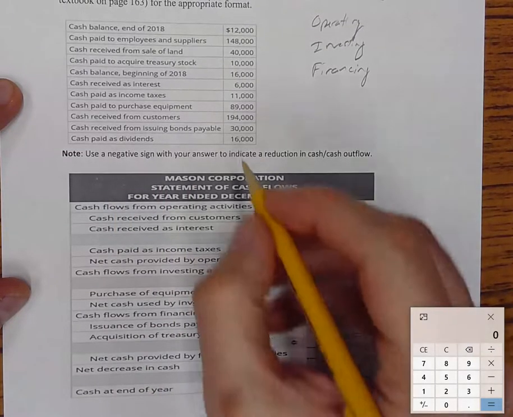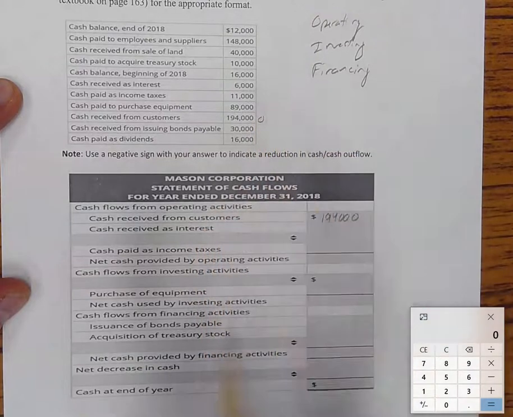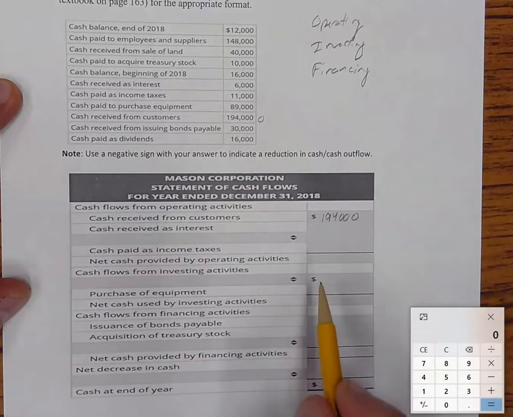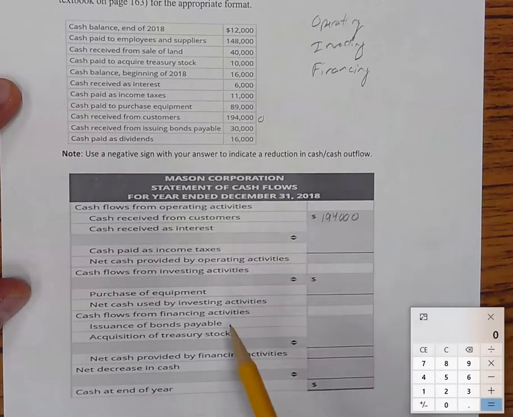If you don't know that, it wouldn't necessarily keep you from being able to complete this exercise, but if you just had to make a statement of cash flows from scratch, well then certainly you might have some difficulties. All right.